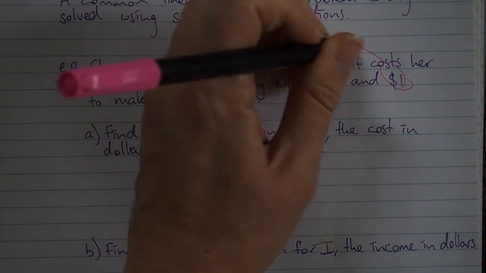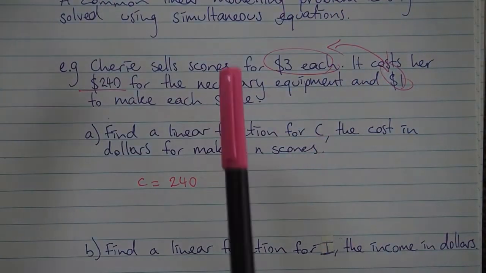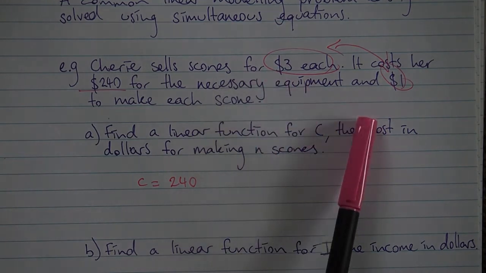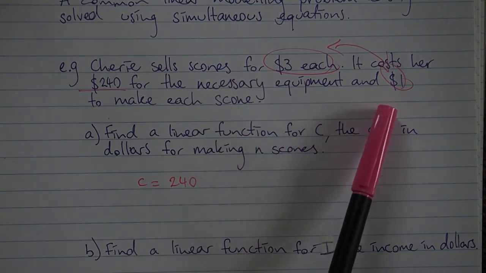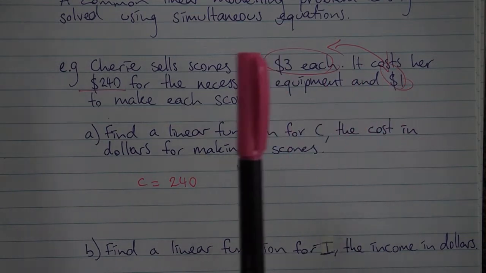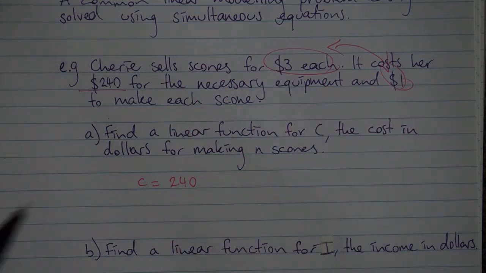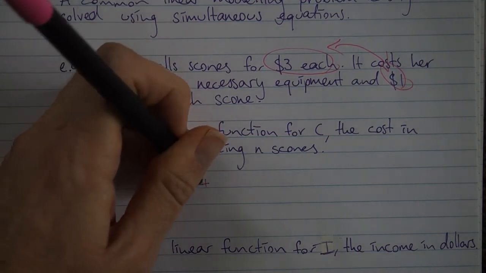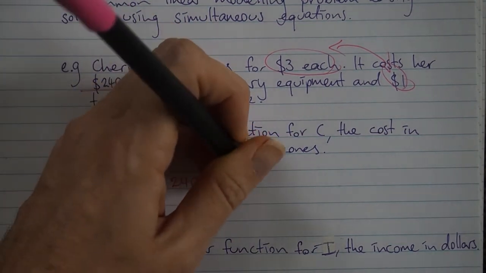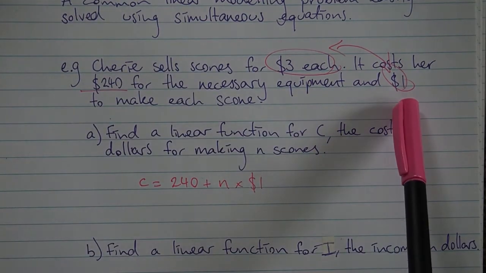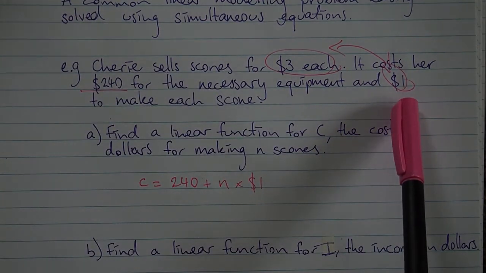So not to be confused between the selling price of the scones and the cost the scones are to make. All right, so our fixed cost is $240, plus then we've got our number of scones multiplied by $1, because each scone costs $1 to make.